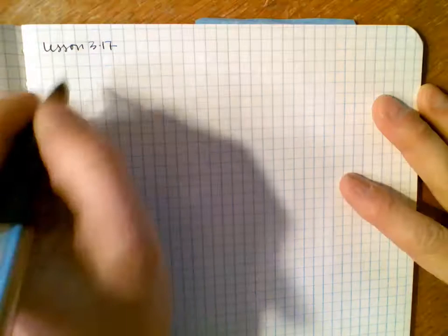3-17. And today we're going to be working with more graphs. And this time we're going to be working with graphs with, instead of whole numbers, decimal numbers. And my question for you today is, how is graphing with decimals different than graphing with whole numbers?